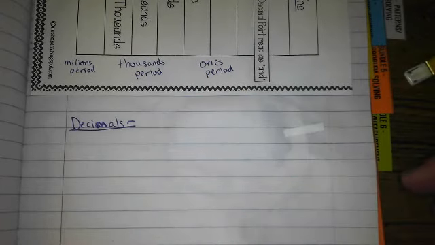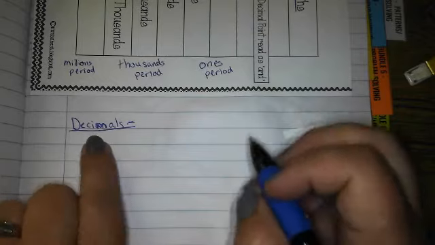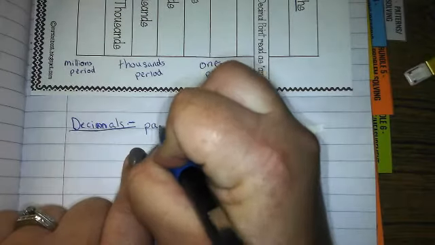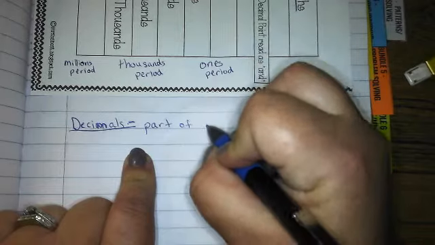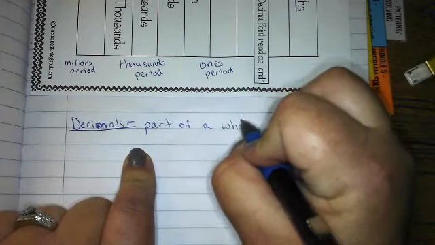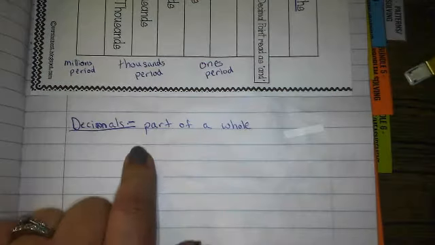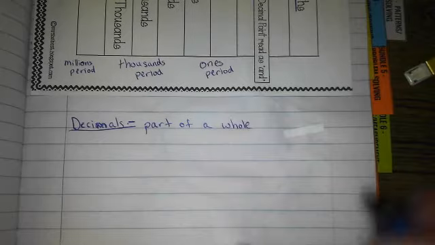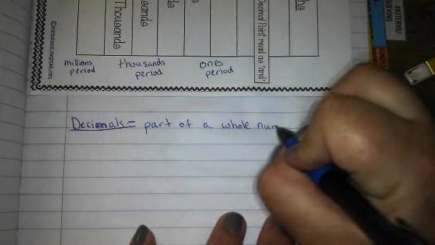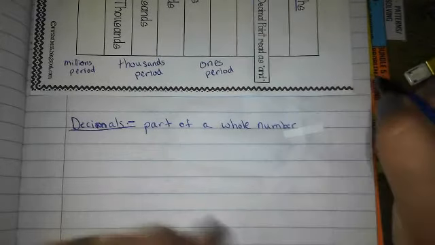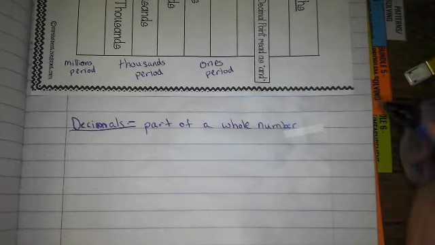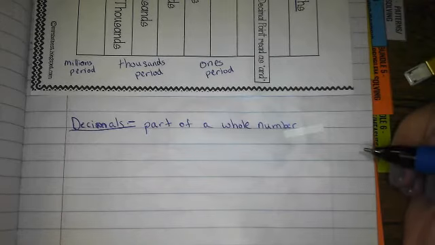Does anyone know what the numbers to the right of the decimal point equal, or what they mean? Okay, a decimal, and remember I have it underlined because it's vocab. A decimal means part of a whole. So if it's a decimal, it's part of a whole number, and I can put that number in there too. And really, I probably should say decimal number, but we know what that means, I think.